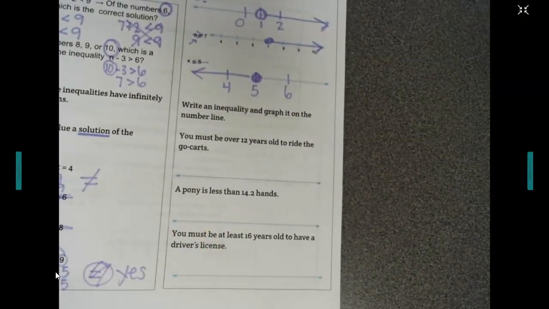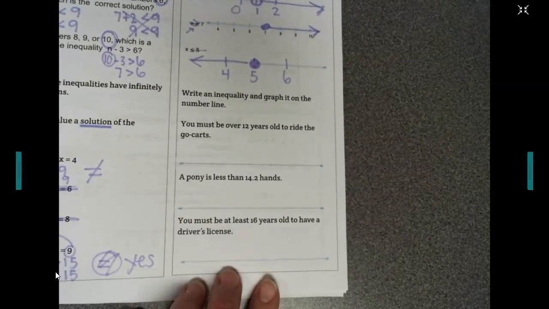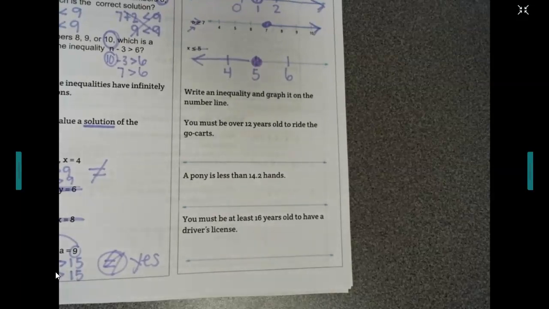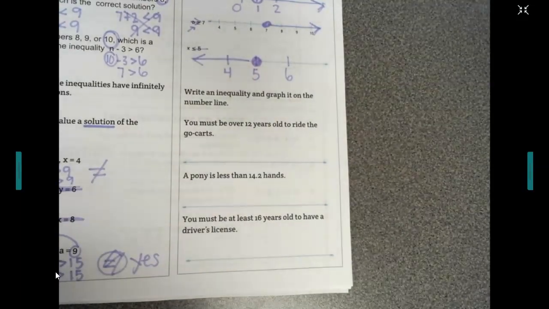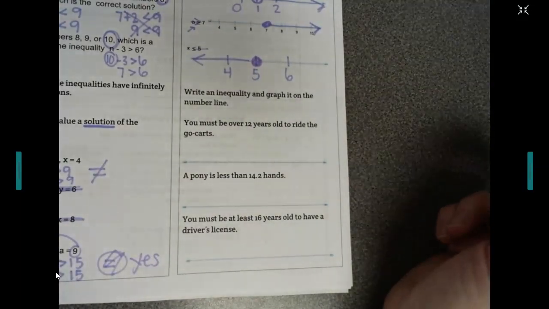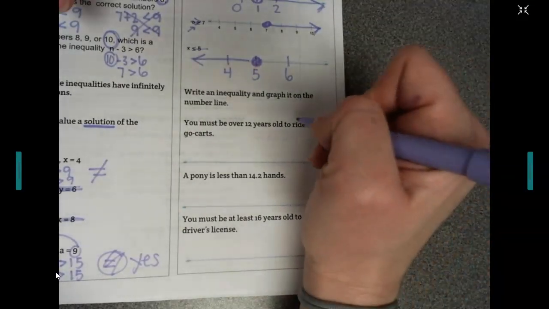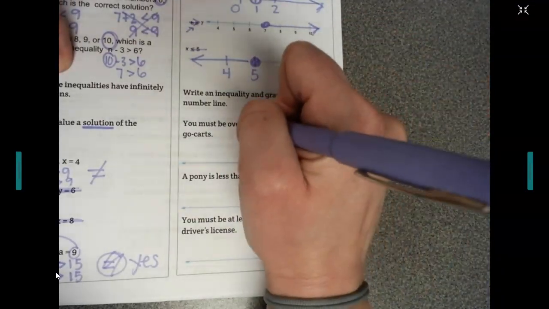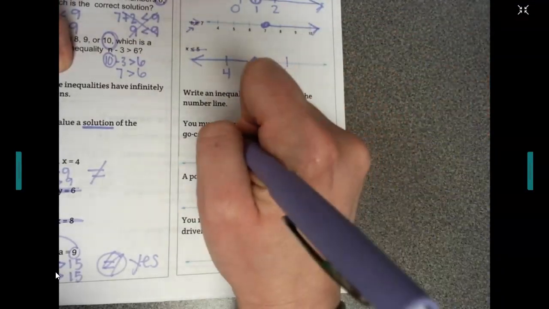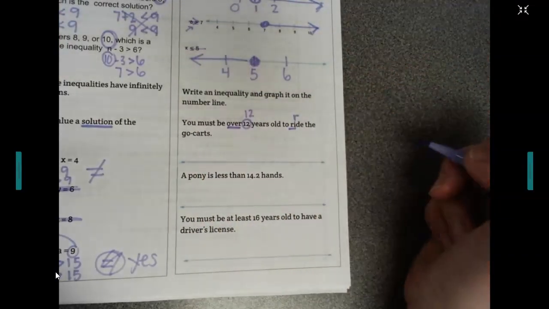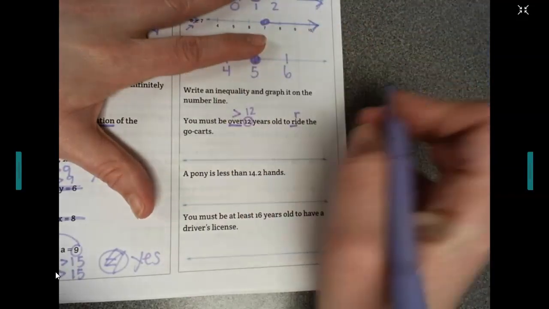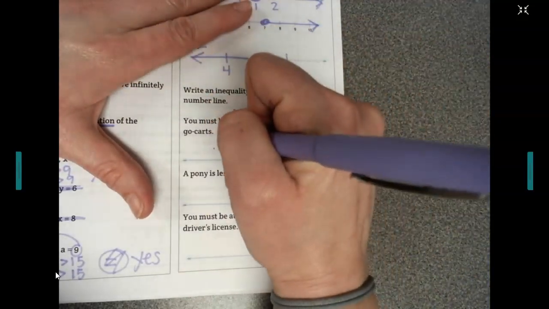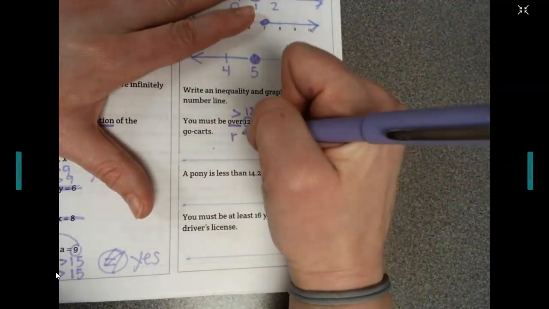We are going to write an inequality and graph it on the number line. You must be over 12 years old to ride the go-karts. So first we're going to find a variable. I'm going to use R for ride. Our number is 12, and it says I have to be over. If I'm over that amount, I can't be 12. I have to be older than, so it's going to be greater than. R is greater than 12.